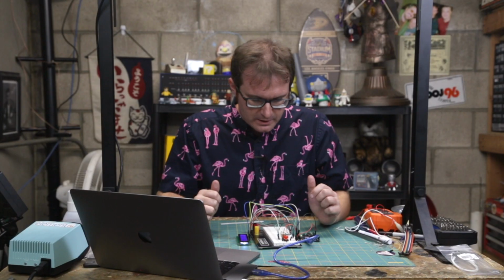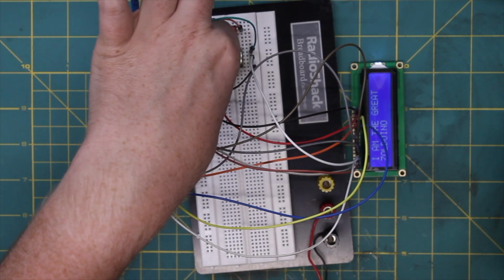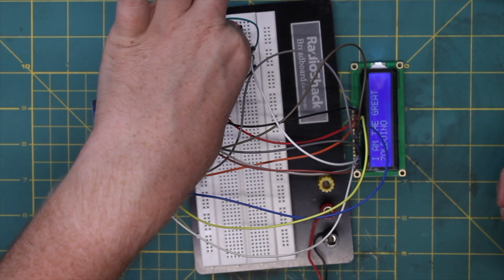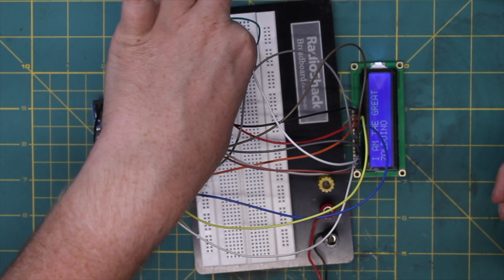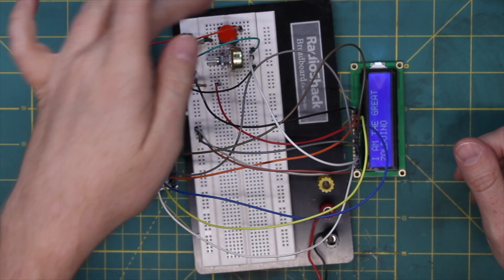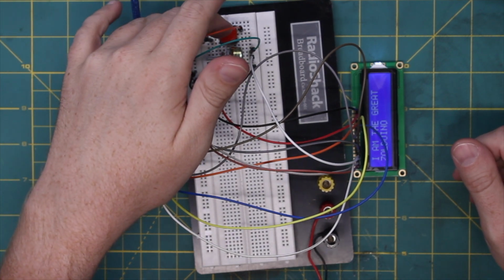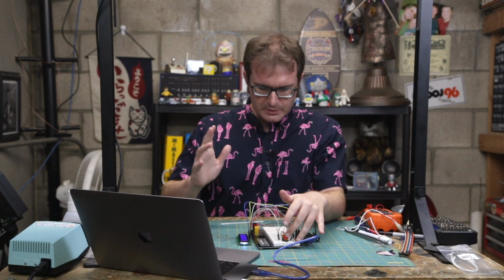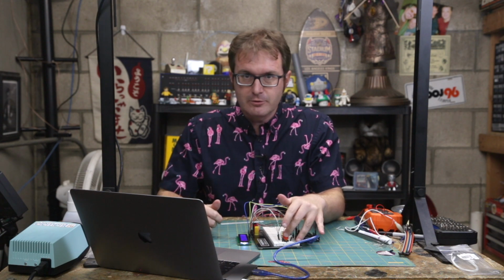All right, now we've got our little fortune-telling gadget. Our potentiometer controls the contrast on the screen, to make it look nice and clear there, and then our button will give us an answer to the question that we ask. Oh great Arduino, will this video go viral and earn me $1 million?